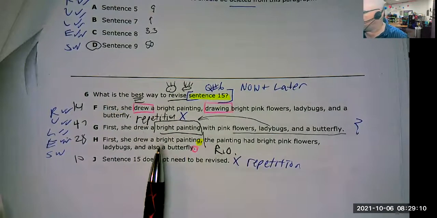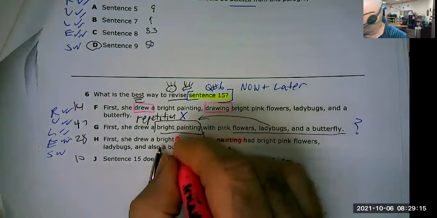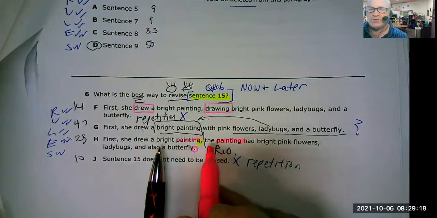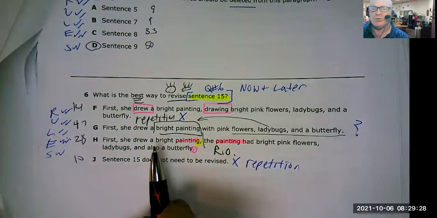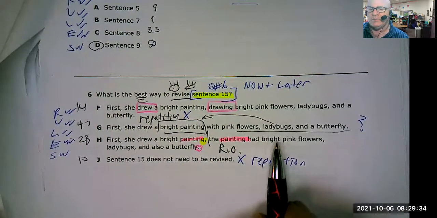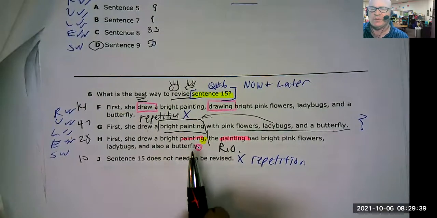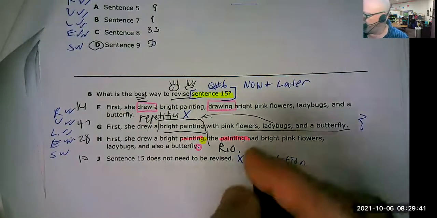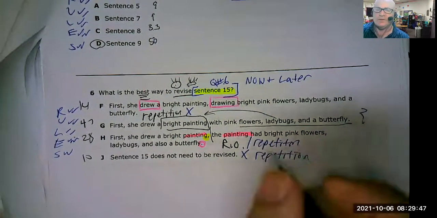So because of two reasons, painting, painting, and the run-on that starts right there, instead of slowing the sentence down with a comma, they should have stopped it with a period. And then that would have made it correct. They could have said, first she drew a painting, period. It had, capital, it had bright pink flowers, comma, ladybugs, and also a butterfly. Because of the run-on and the repetition, we would eliminate letter H.